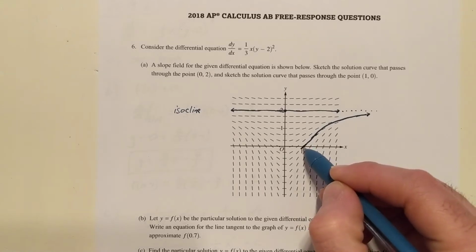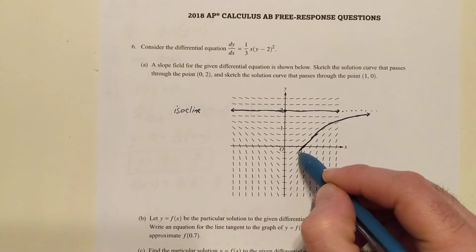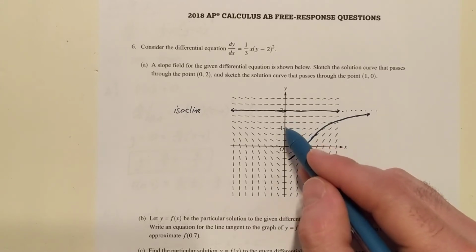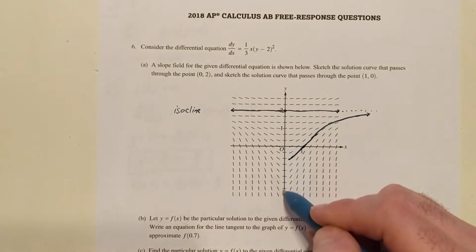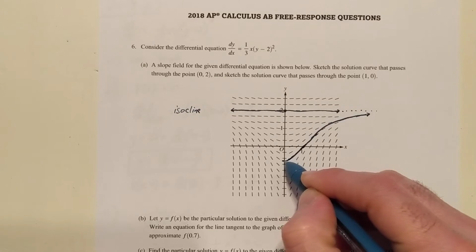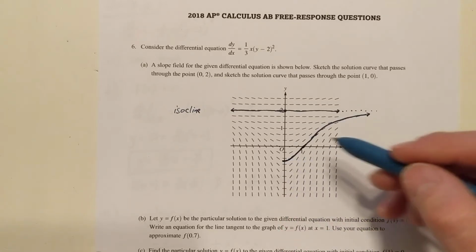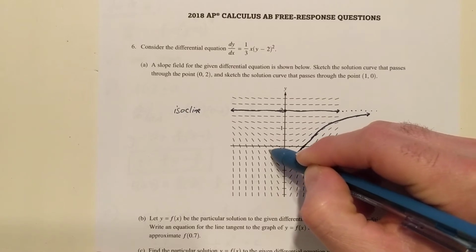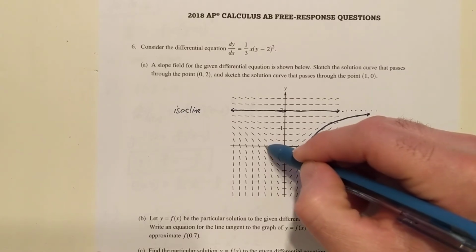Now moving from right to left from that point, we're going down a little bit here, but that slope is kind of leveling out. And we can see here that as any solution curve crosses through the y-axis, the slope is actually going to be 0, or perfectly horizontal, at that spot. Then, as we move further to the left, this thing now goes upwards in this upper left direction.